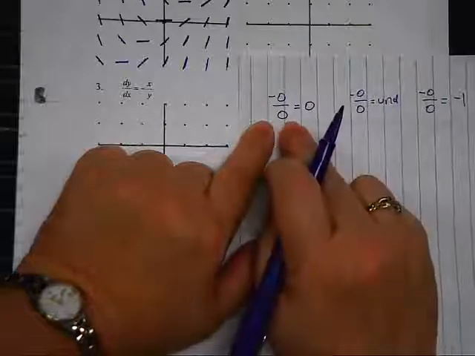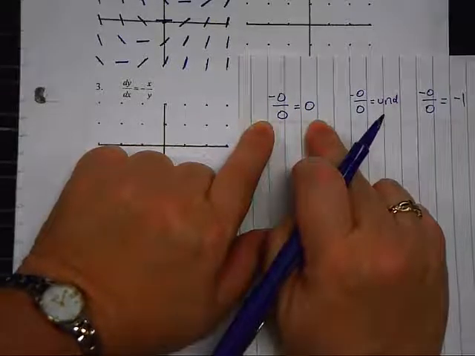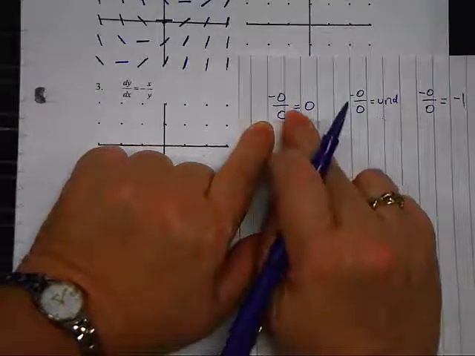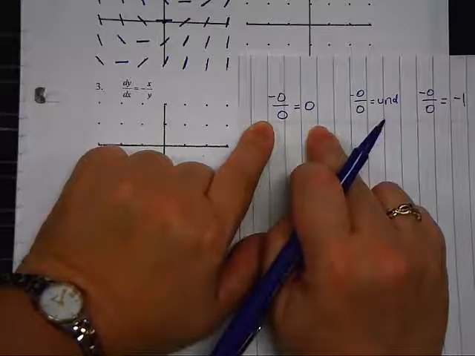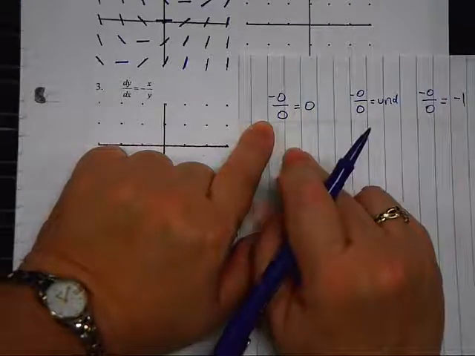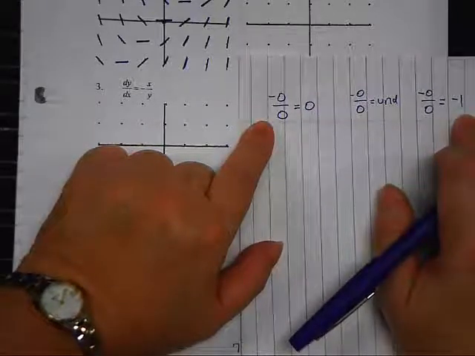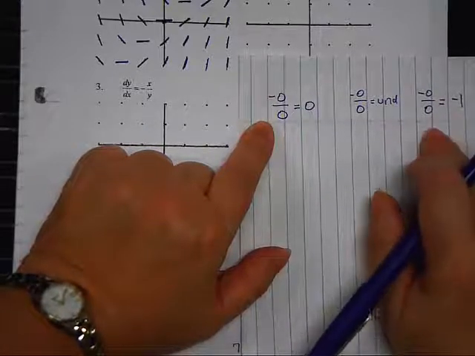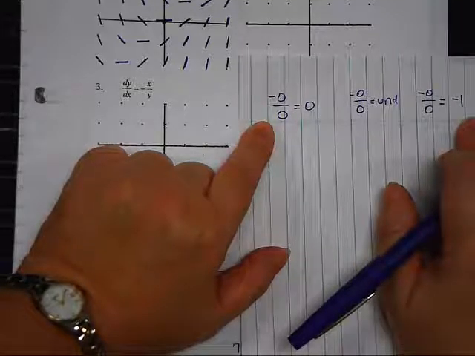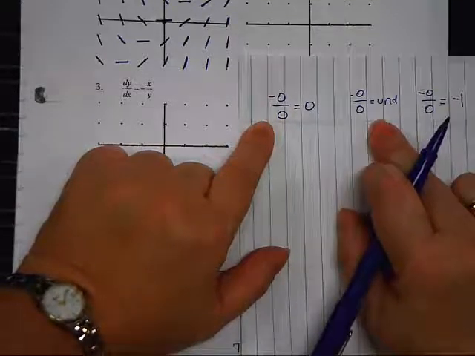Okay. What's the rule that makes it equal 0? Whenever there's a 0 on top, it's supposed to be 0, right? 0 over 5 is 0. 0 over 10 is 0. Okay? But this one, what's the rule that says it should be negative 1? A number over itself is supposed to be negative 1. Okay? Undefined means there is no answer at all.